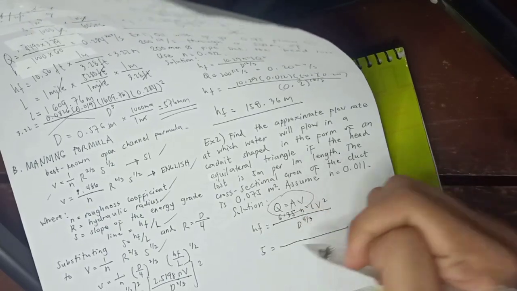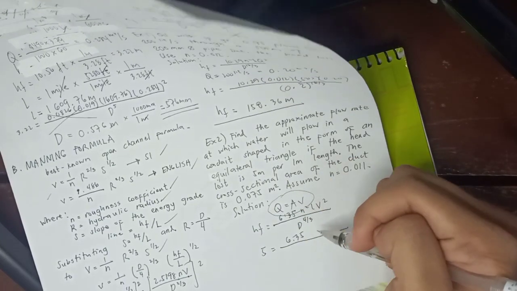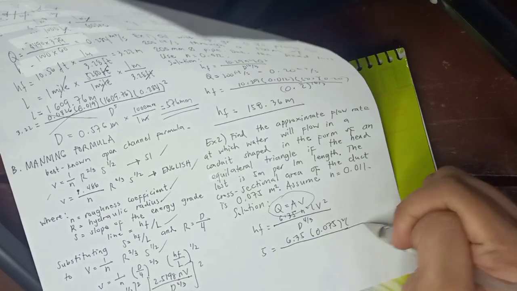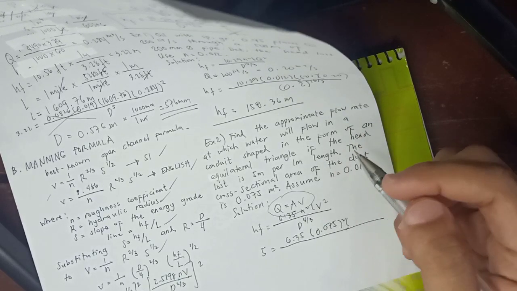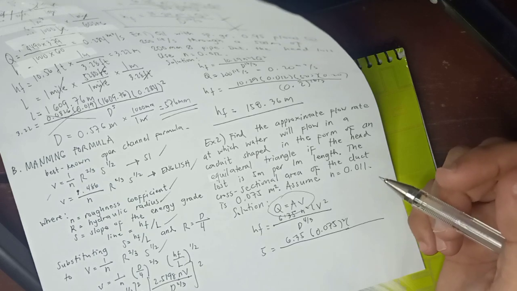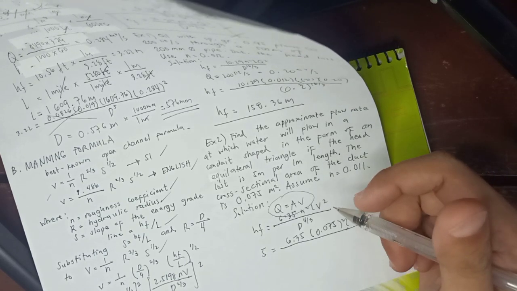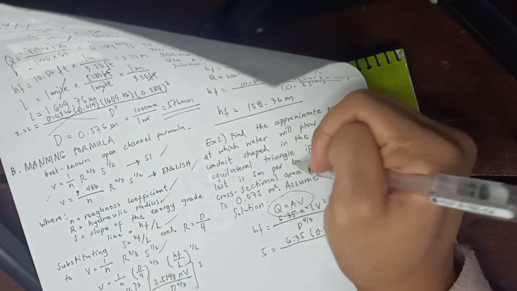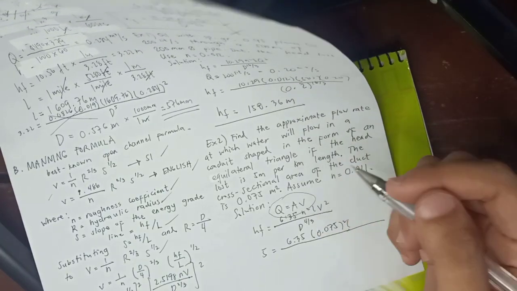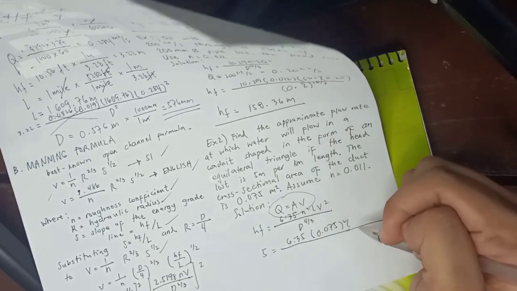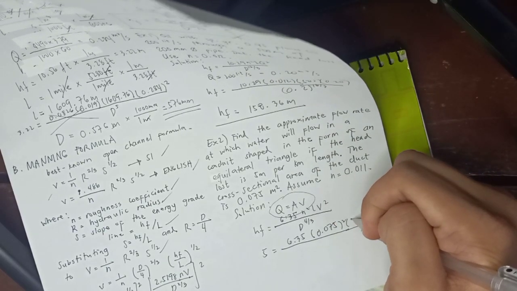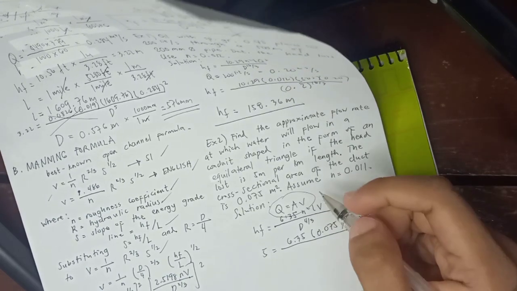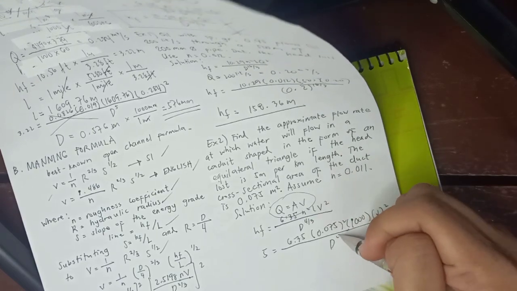So 5 is the head loss, 6.35, and the roughness coefficient is 0.75 squared. L is 1,000. Why 1,000? Because this is not 1 meter but 1 kilometer, and 1 kilometer is equivalent to 1,000 meters. And V squared is unknown, as well as D.